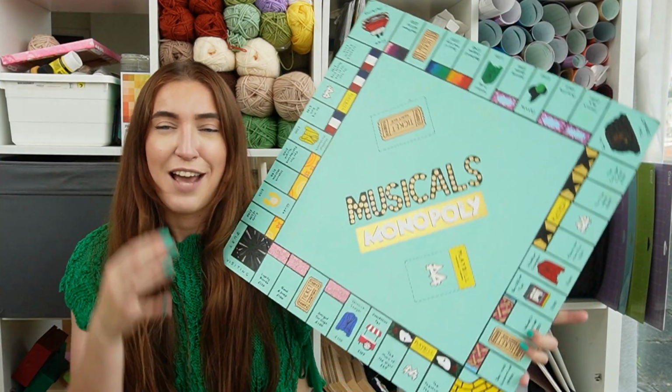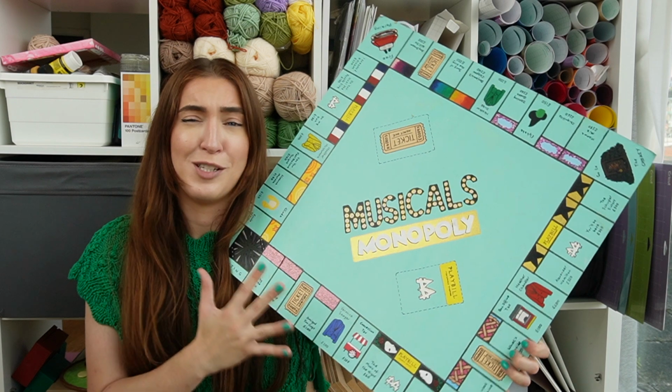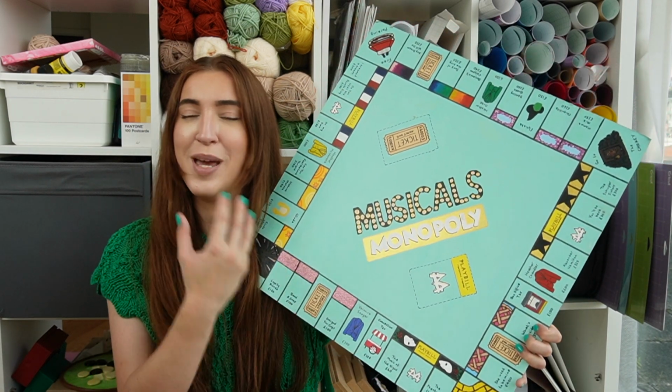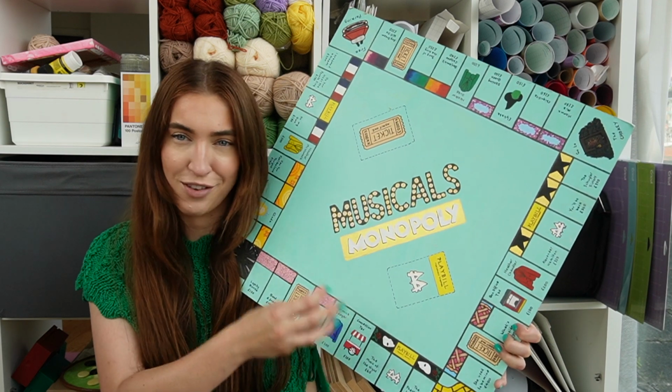So I will say that if you're going to try and do your own personalised Monopoly board, make sure you really know a lot about the subject that you're choosing, because it will just make it a million times easier to come up with everything on the board.